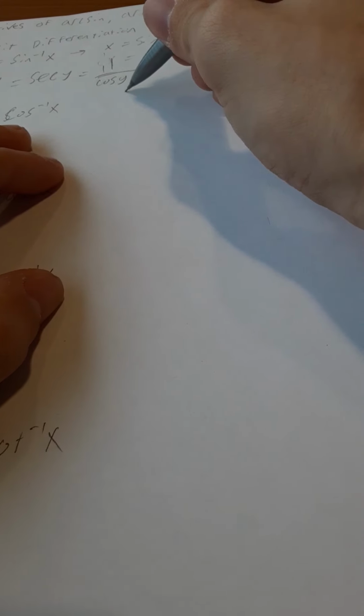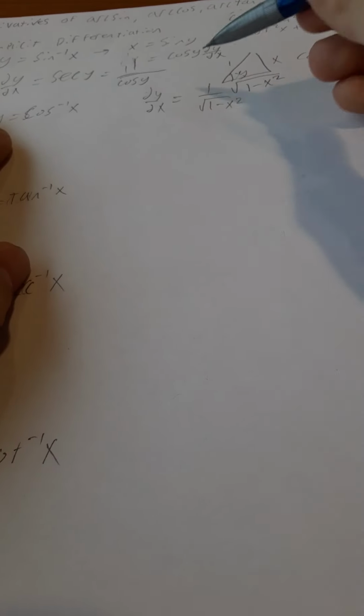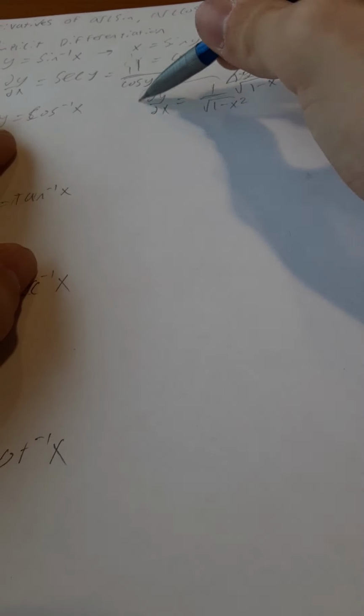But then secant, or 1 over cosine, will be 1 over this. And thus, we can plug this back into here. So we now know that dy/dx equals 1 over square root of 1 minus x squared. So that is how we get the derivative of arc sine.